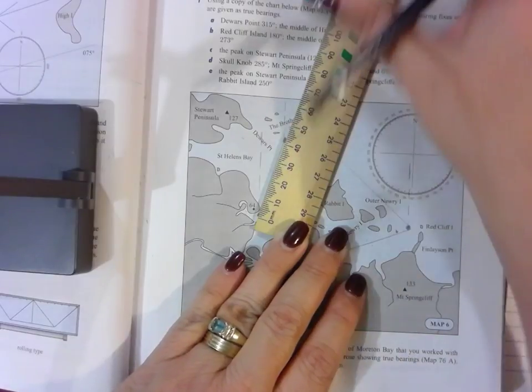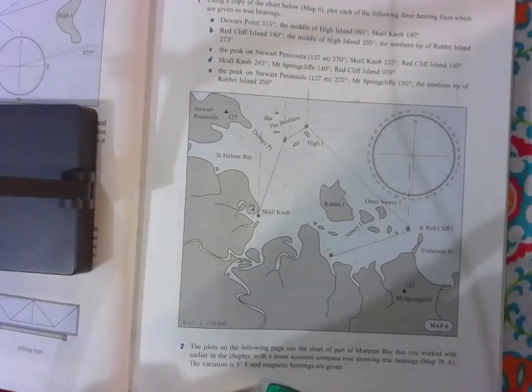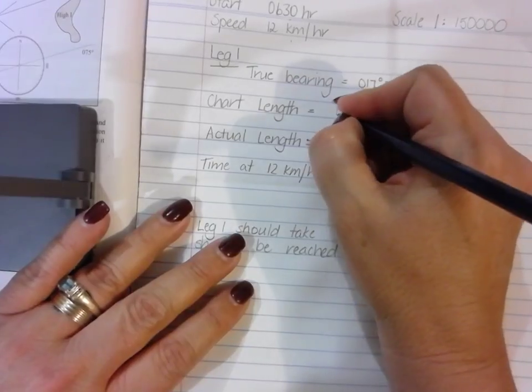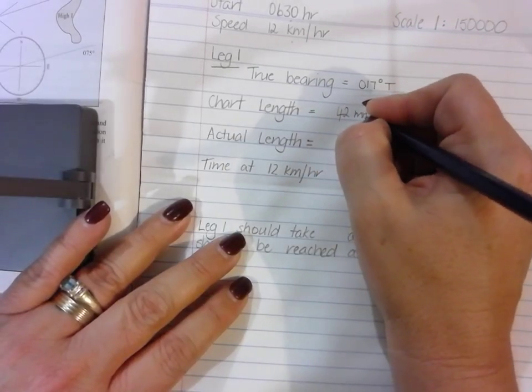Okay, my chart length, I'm going to measure with my ruler, and it's 42 millimetres. So if I write that on there, 42 millimetres.